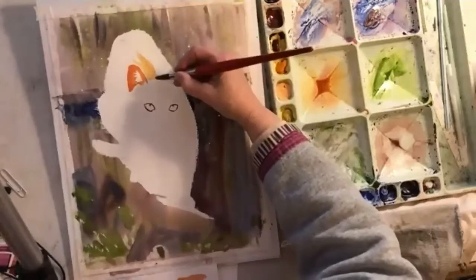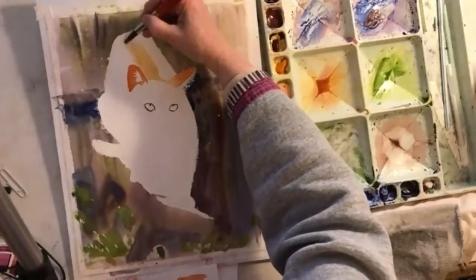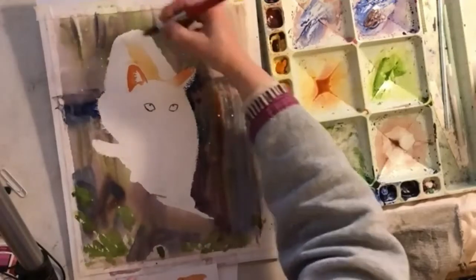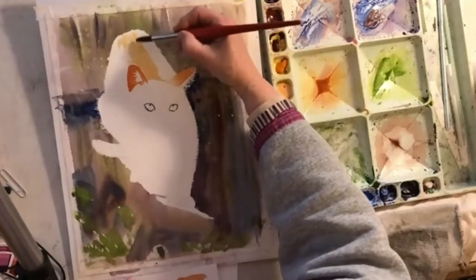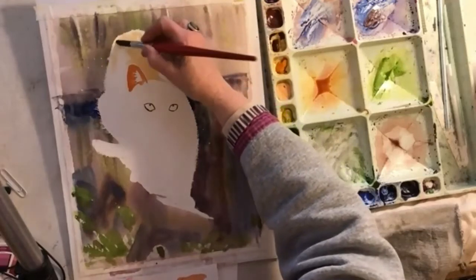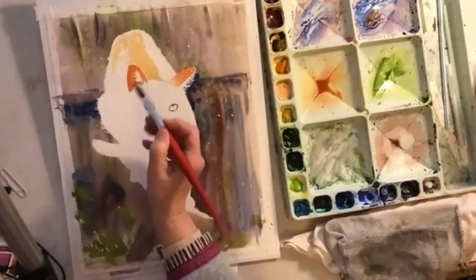So let me just bring some of this. I've just found the top of the head there. I'm going to drag this out. And there's a little lightness right on the edge of that ear, so I've got to leave that out. I'm trying not to get my hand too much in the middle of where you guys are trying to see.